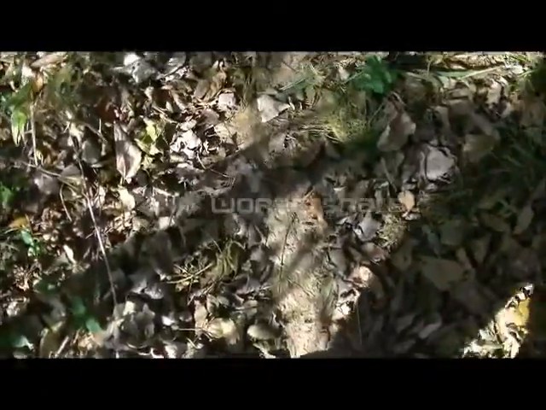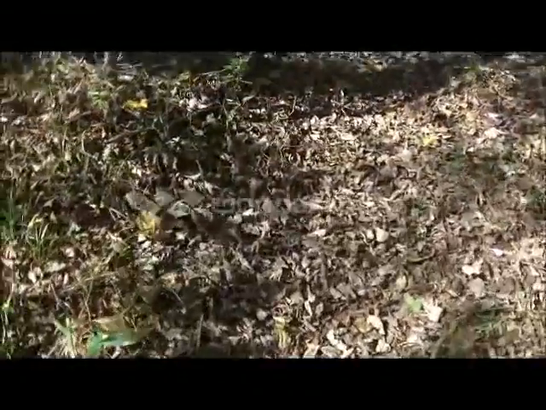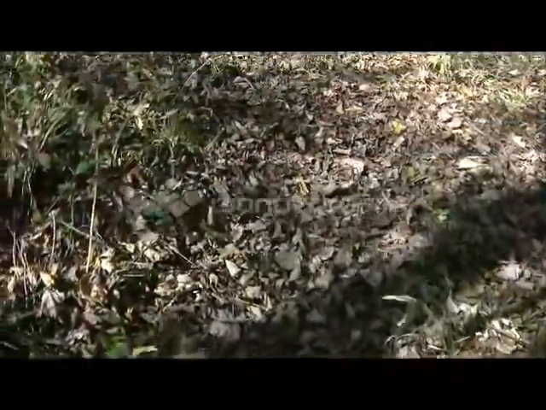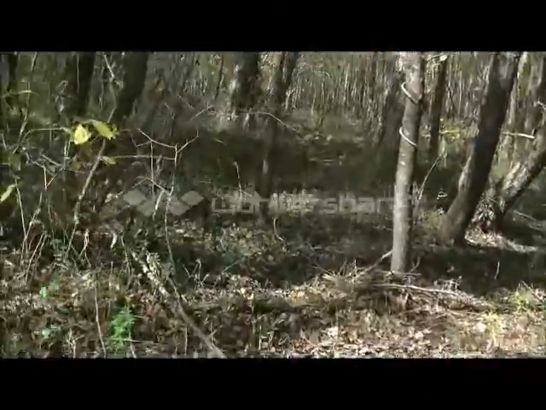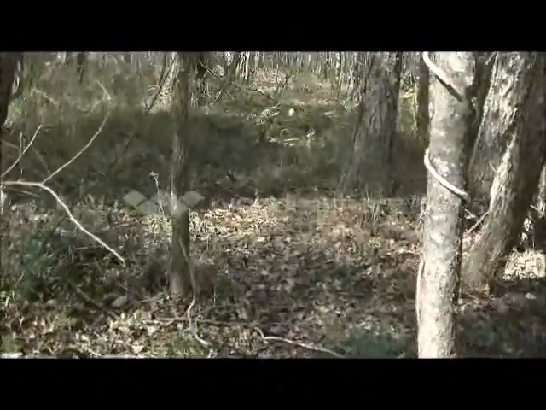See a bare spot in the earth. Alright. And then right up here, I see a stick that's broken.